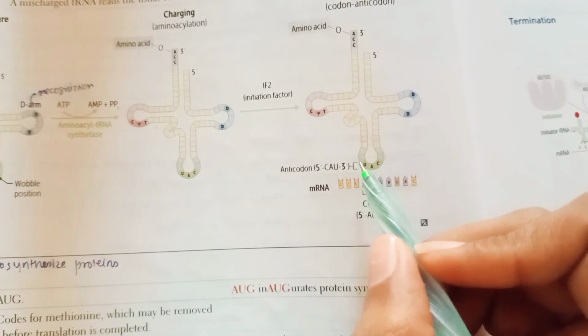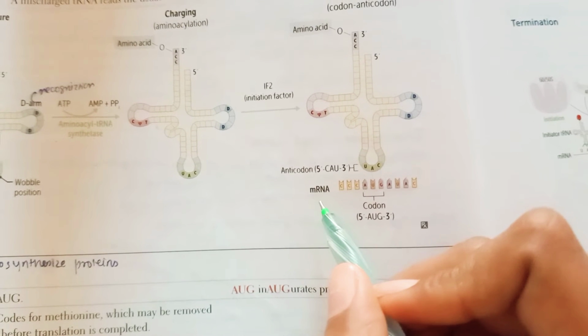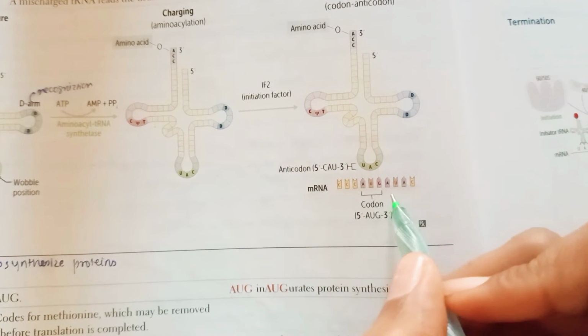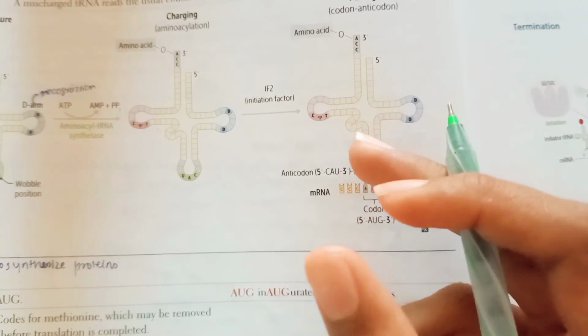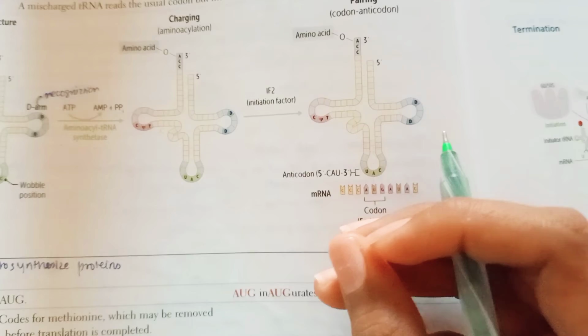You can see this is an anticodon and this is the codon sequence of an mRNA. So mRNA to tRNA, that is the transferring of amino acids to protein. So now from the tRNA you can start forming a protein, that is the translation process.